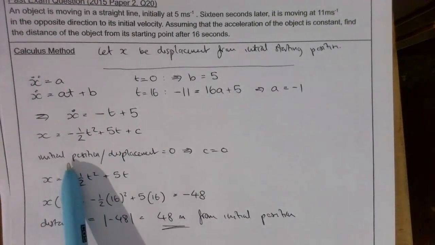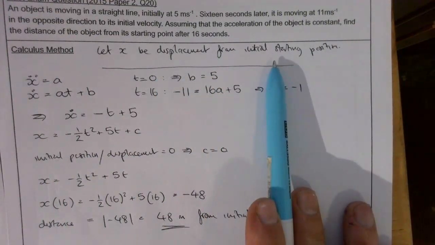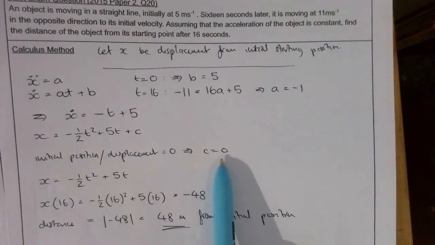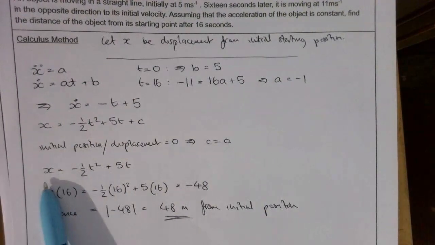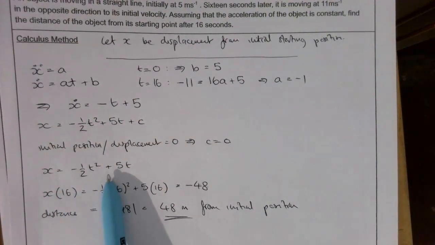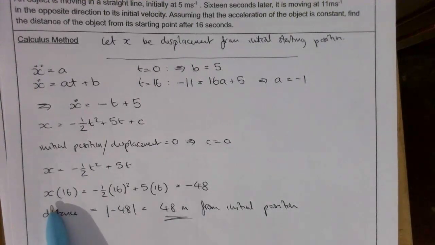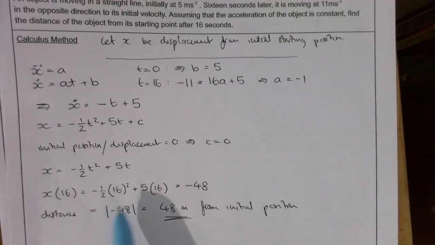Initially, if we say that x is the displacement from the starting position, wherever that is, then substituting in, c must be 0, meaning my expression is x equals minus a half t squared plus 5t. And then if I substitute in t equals 16 to find x of 16, that would be minus a half times 16 squared plus 5 times 16.